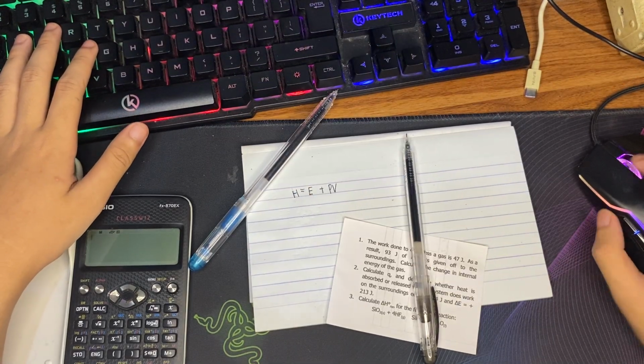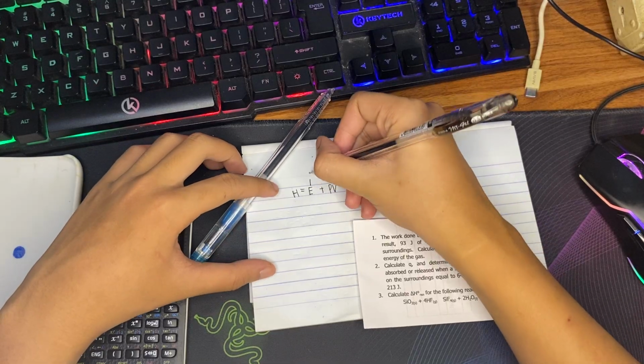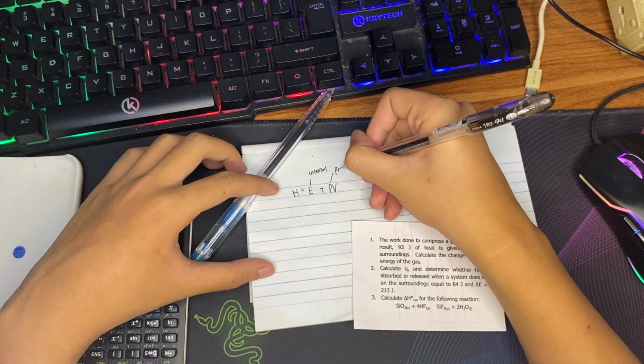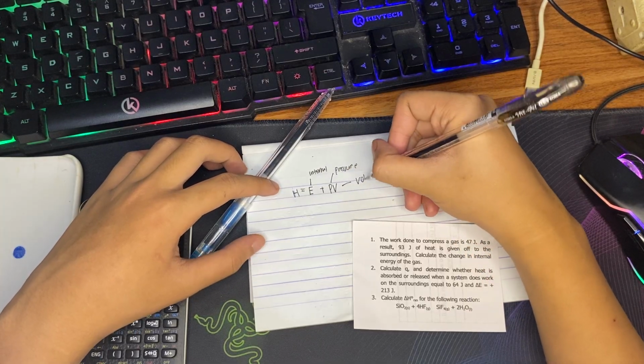Enthalpy is equal to E plus PV. So this one is internal energy, this one is pressure, this one is the volume.